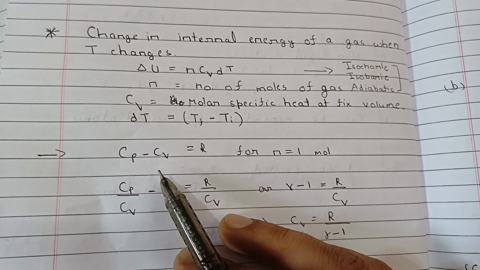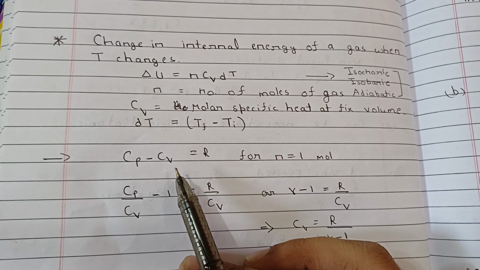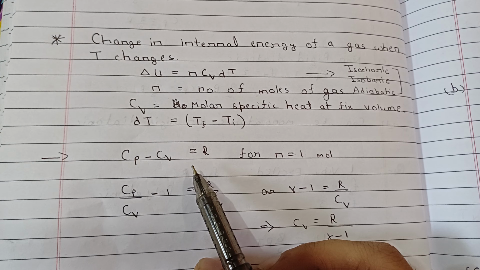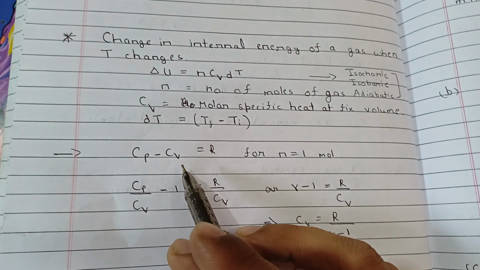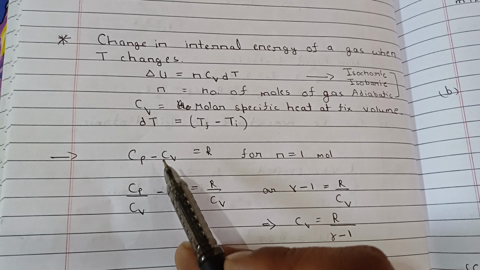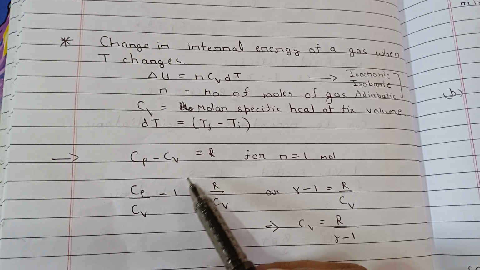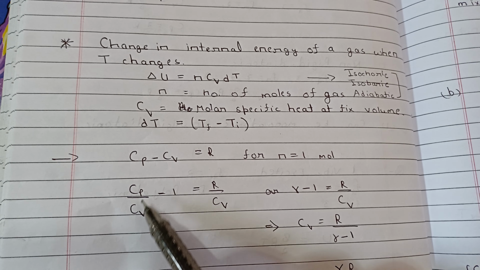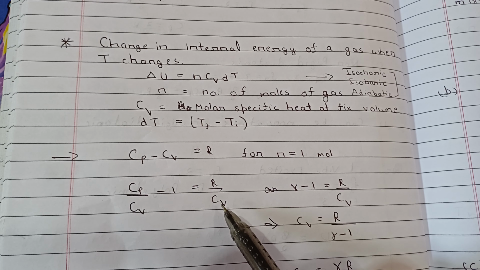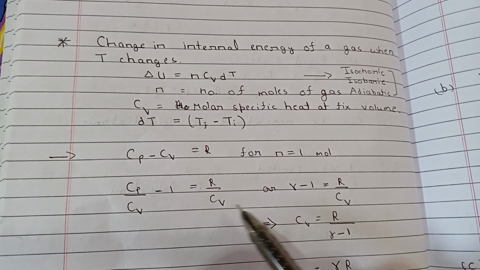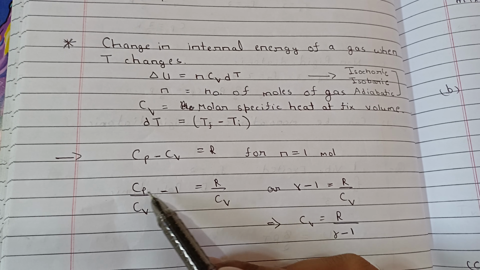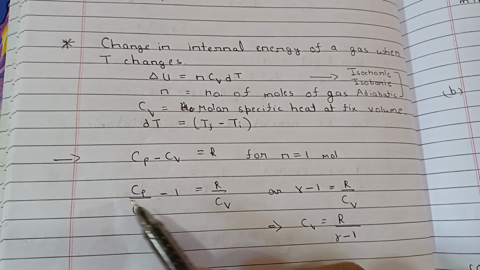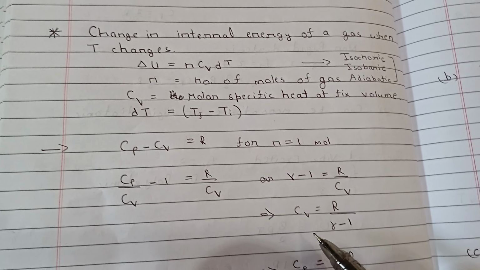And Cp minus Cv equals R, this is called Mayer's relation. For 1 mole we can write this formula. Just divide by Cv here: Cp upon Cv minus 1 equals R by Cv. Cp by Cv is gamma. So we can write molar specific heat in terms of gamma also. Gamma minus 1 will come out in the denominator, so Cv equals R upon gamma minus 1.